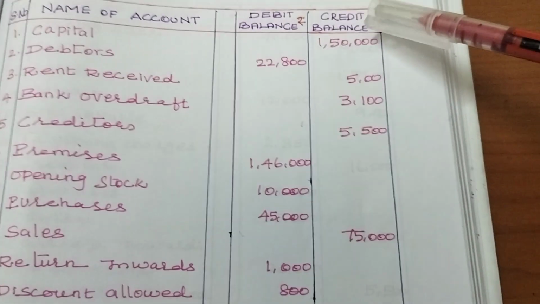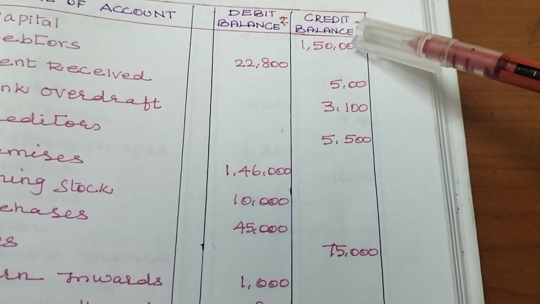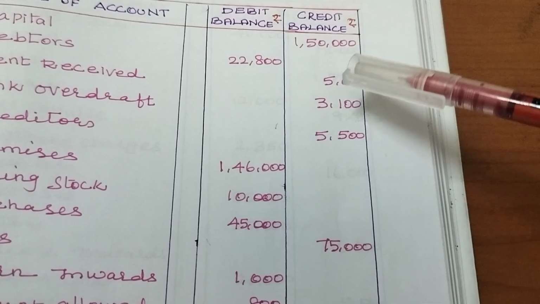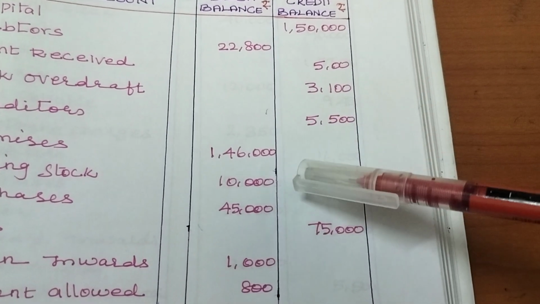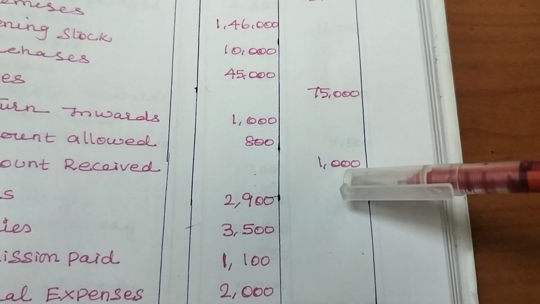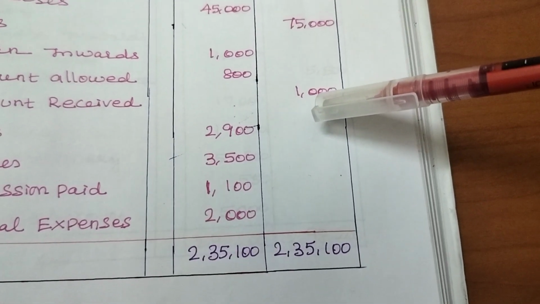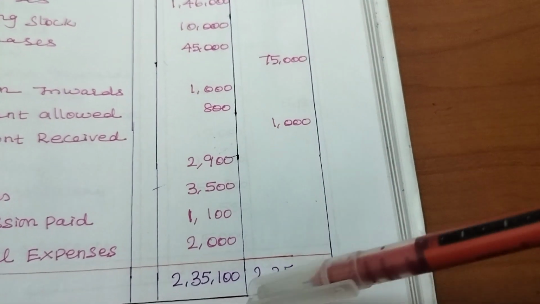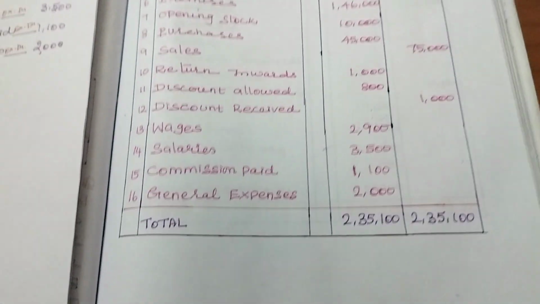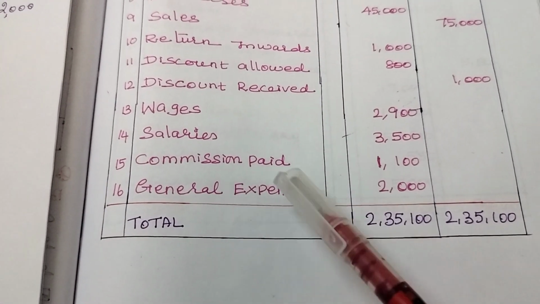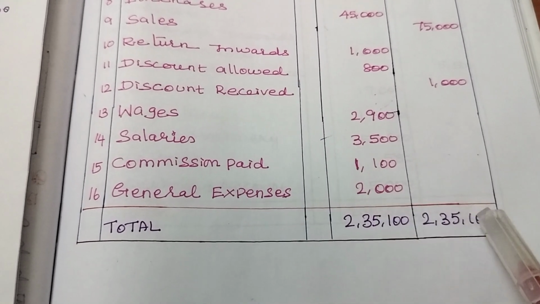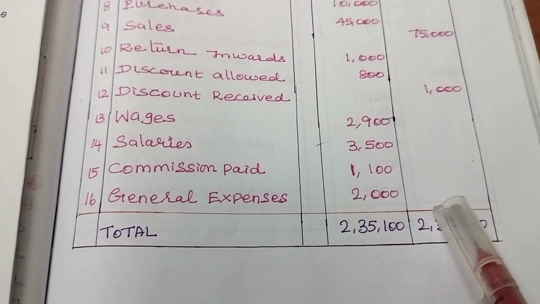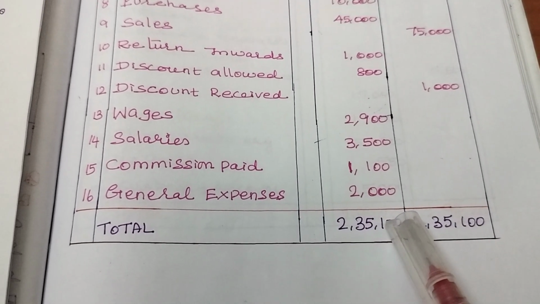Then to find the credit balance total, we add the credit balance values: 1,50,000 plus 500 plus 3,100 plus 5,500 plus 75,000 plus 1,000. How much rupees do we get? We got 2,35,100 rupees. This is the credit balance total. So we find the debit balance total and credit balance total are equal. In a trial balance, the debit and credit balances are always equal.